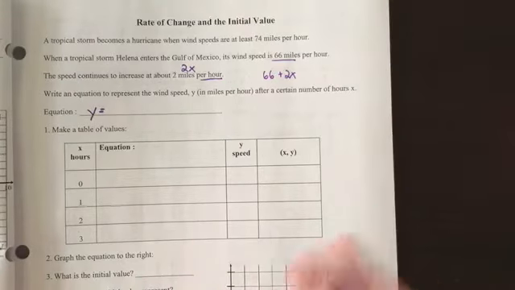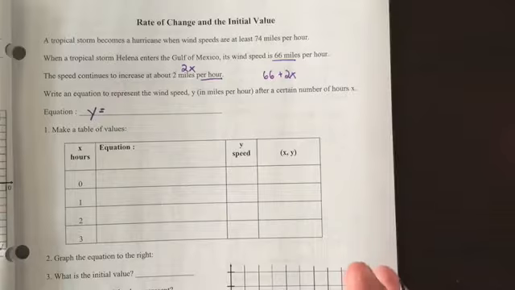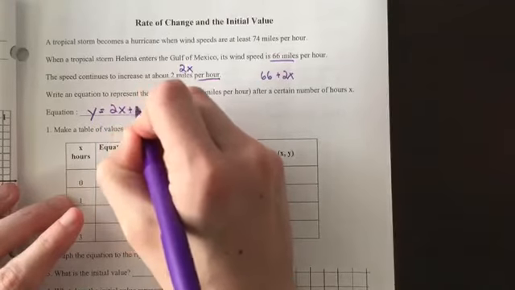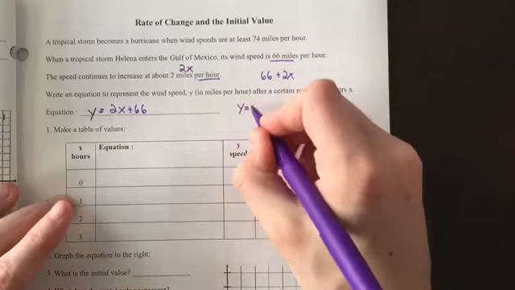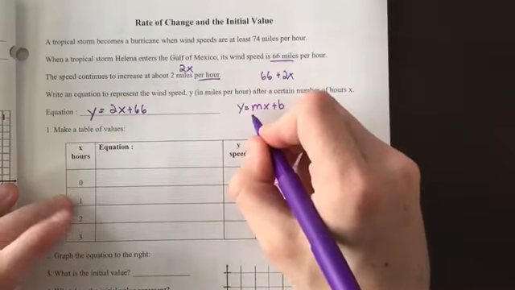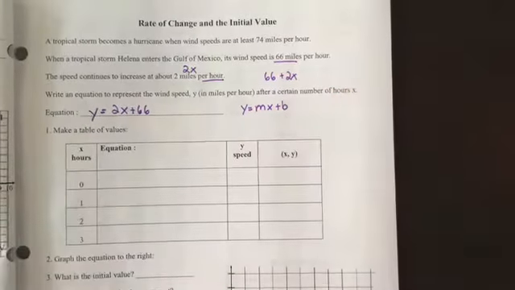That's the setup of the problem, so 66 plus 2x makes sense. I'm going to suggest we use our commutative property and write it instead as y equals 2x plus 66, because that follows the slope-intercept form we looked at yesterday, where we have our y, our equal sign, our x term, and then our number.